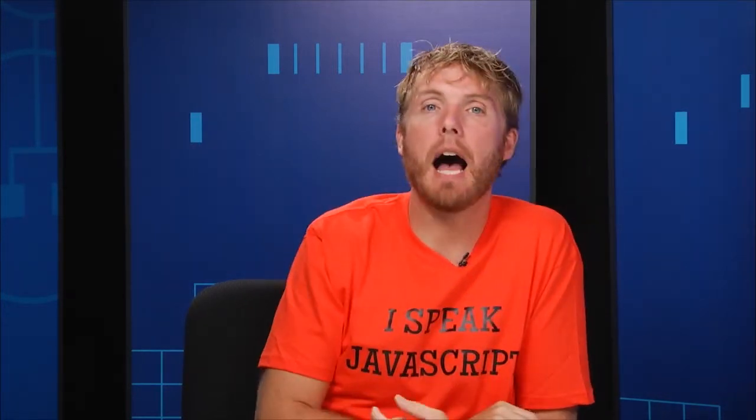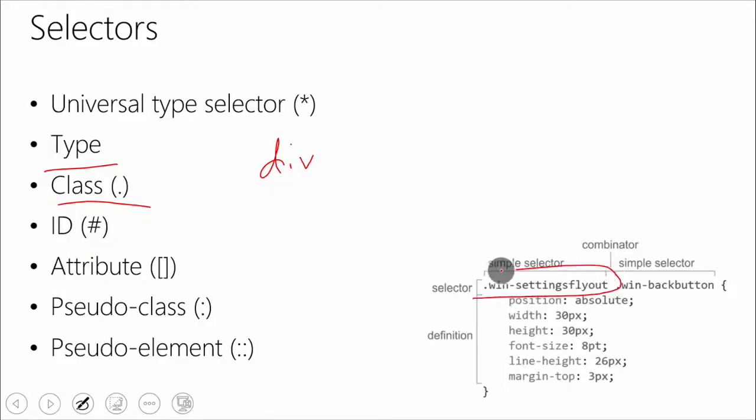Class uses a dot, and that targets elements that have a class that matches whatever you put after your dot. So you can see that the class is in use here where we're saying, I'm looking for an element. Note, remember, there's an asterisk that's implied right there. I'm looking for an element of any type that has a class of win-settings-flyout. Okay? So that would mean in the element, I would actually see class equals that word minus the dot.